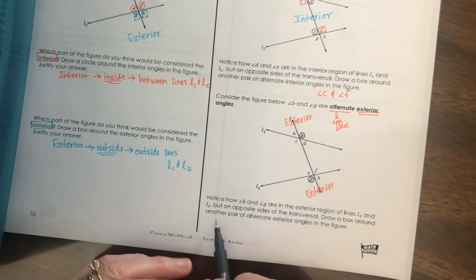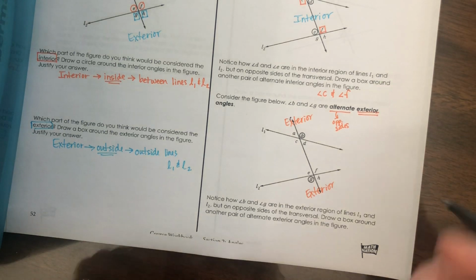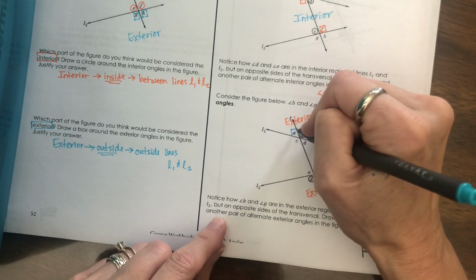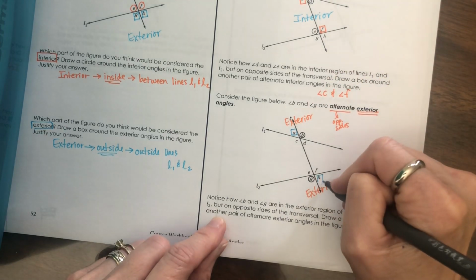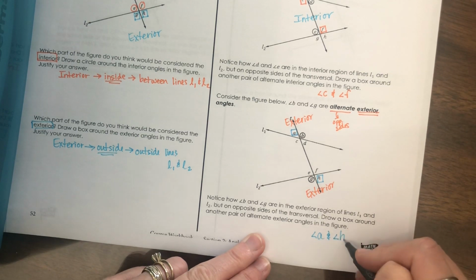Draw a box around another pair of alternate exterior angles. Okay, another pair of alternate exterior. They have to be outside. So here's A and H. There we go. All right, moving right along.